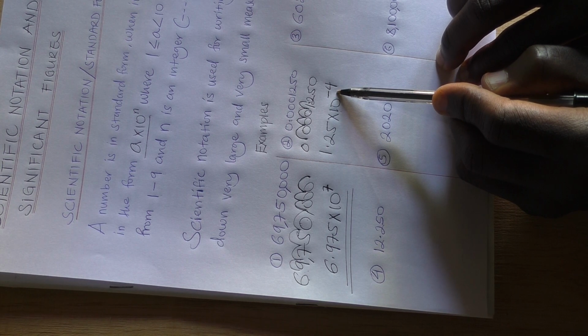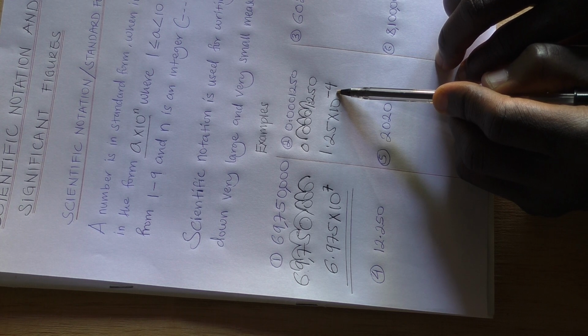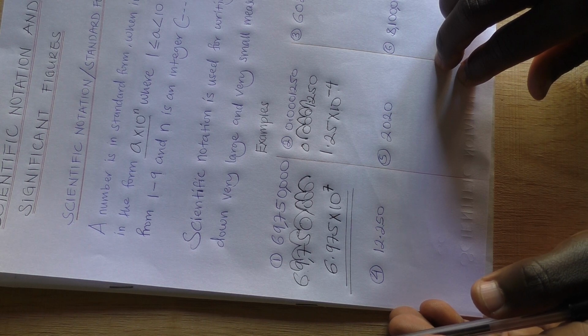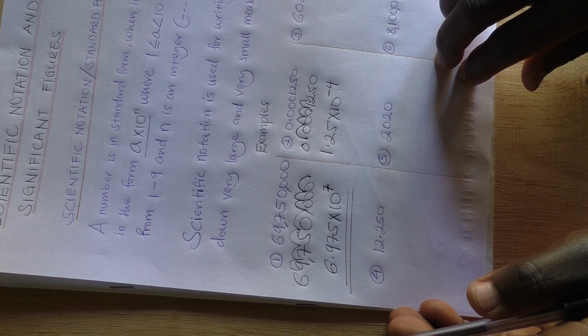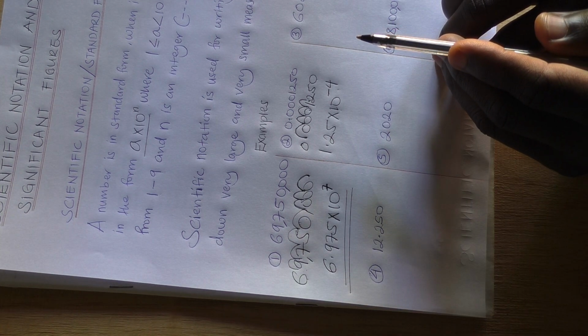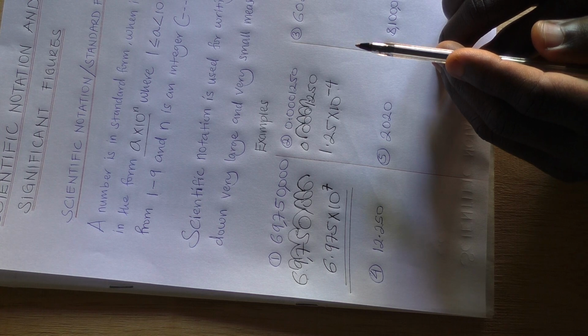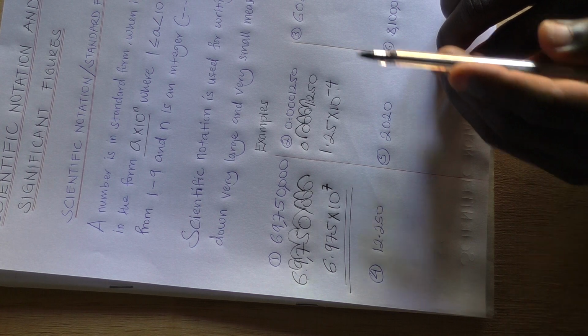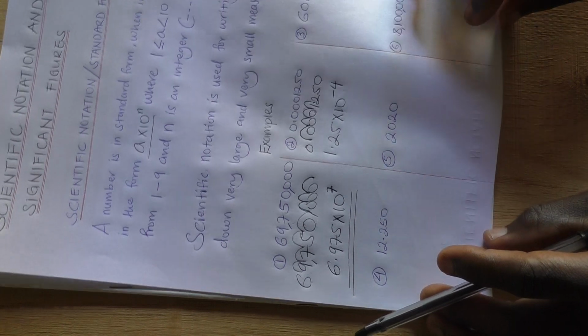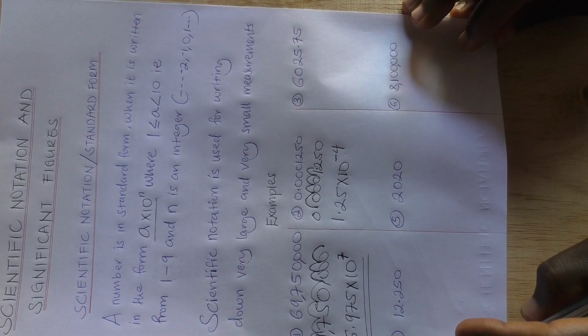And that observation draws a conclusion for us. When I'm moving my decimal point to the left, the power will be a positive. If I'm moving the decimal point to the right, the power will be a negative. After making that conclusion, let us continue.